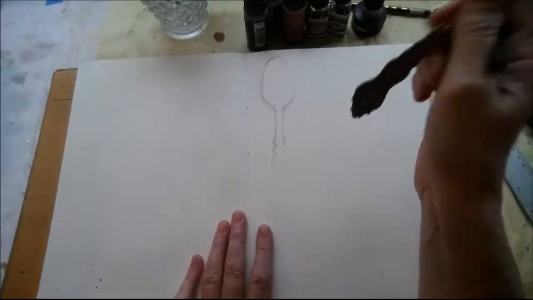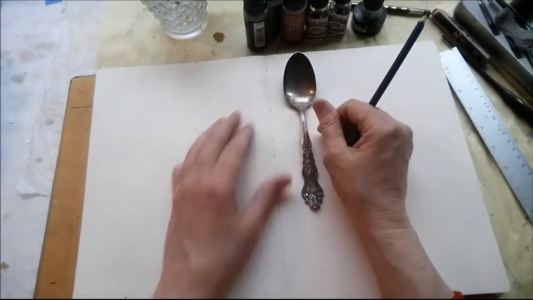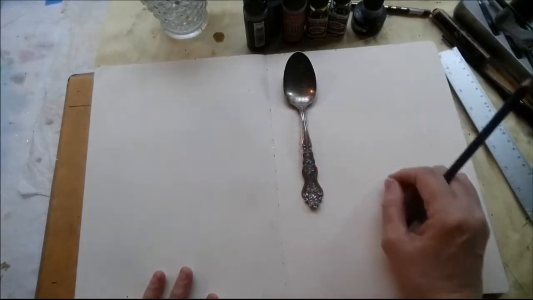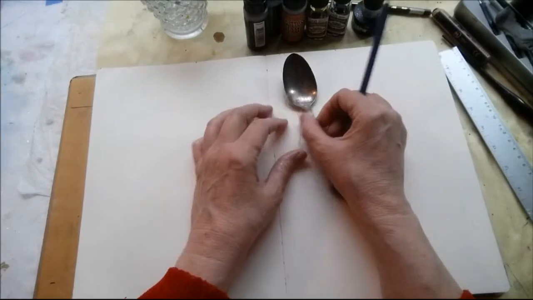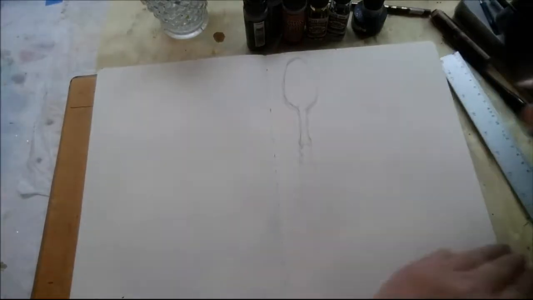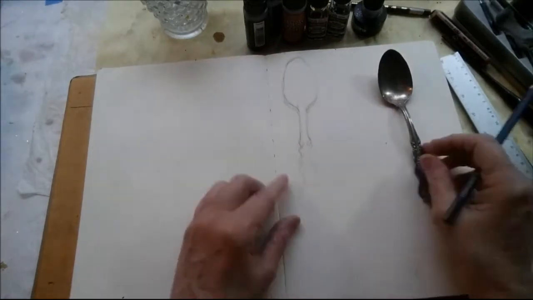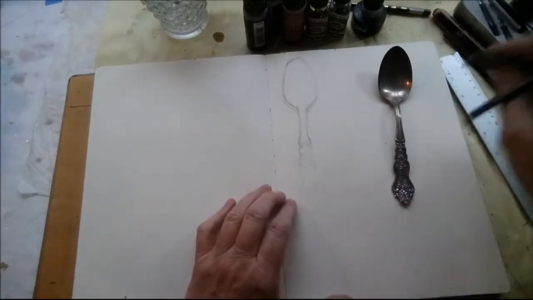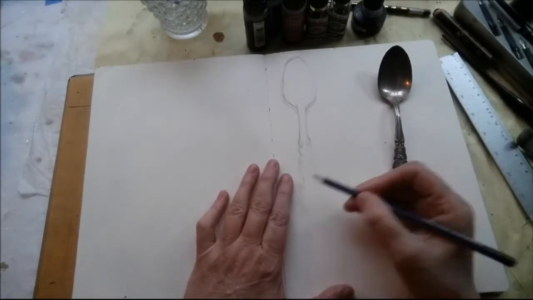I know I showed it in my first video. I don't want to chat too much. I kind of want to tell you what my goal is. I've already chatted a couple minutes on this, but last time I lightly sketched in the handle and didn't do too much detail work in it.